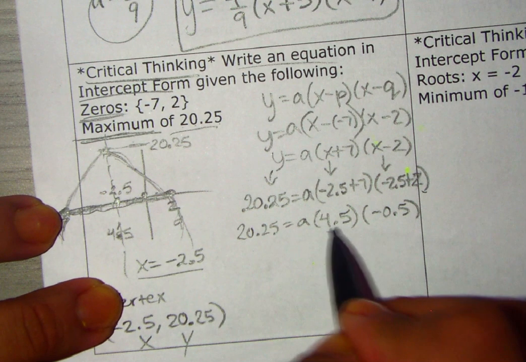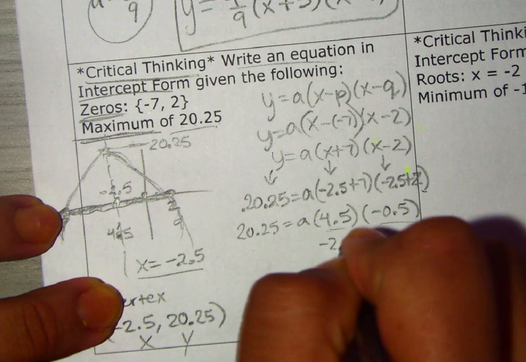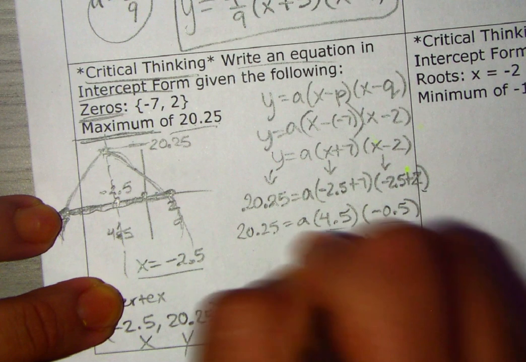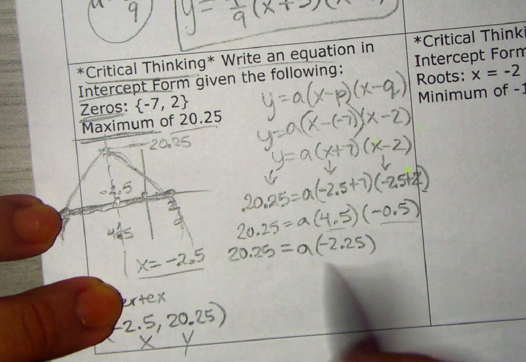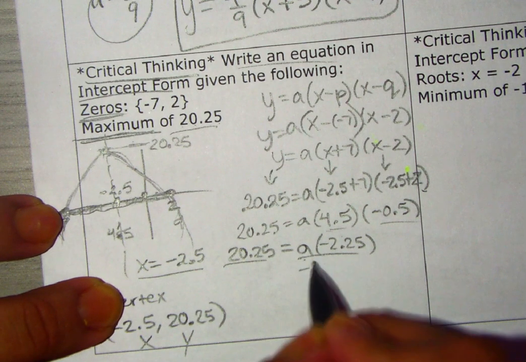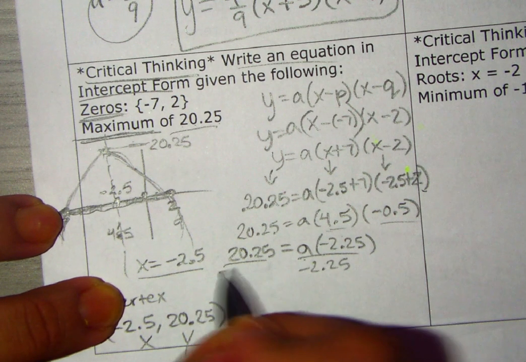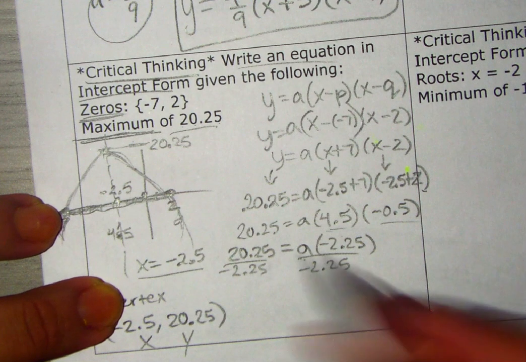So then we multiply these two. 4.5 times negative 0.5 is going to give you negative 2.25. And then to get the a value by itself, we're going to divide by negative 2.25. So 20.25 divided by negative 2.25 equals 9.